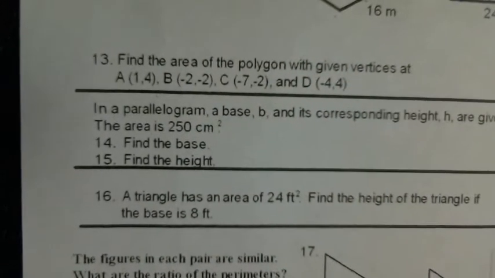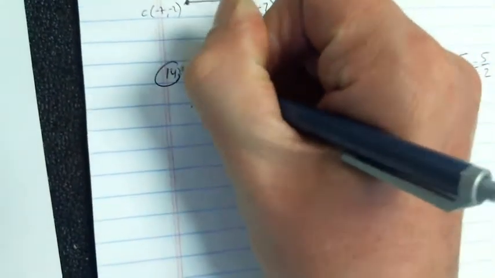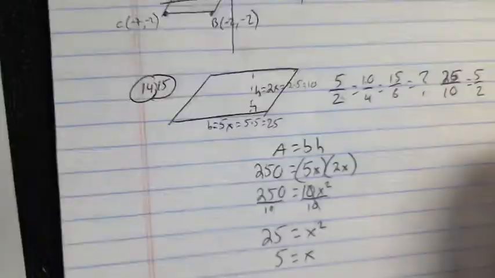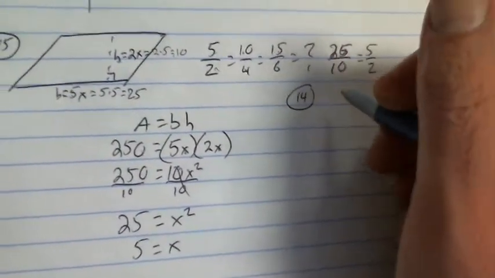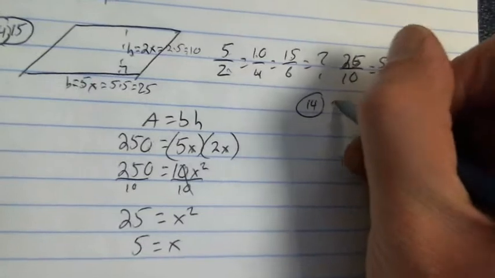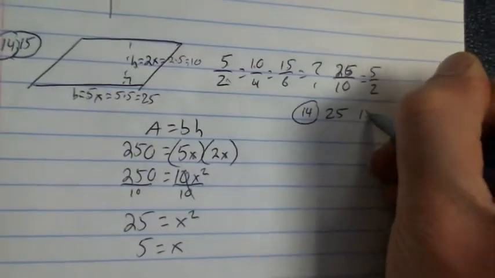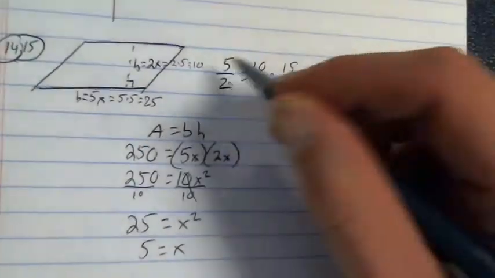The question asked, find the base, find the height. Problems 14 and 15. So the base, 14, was 25. And the height, 15, was 10.